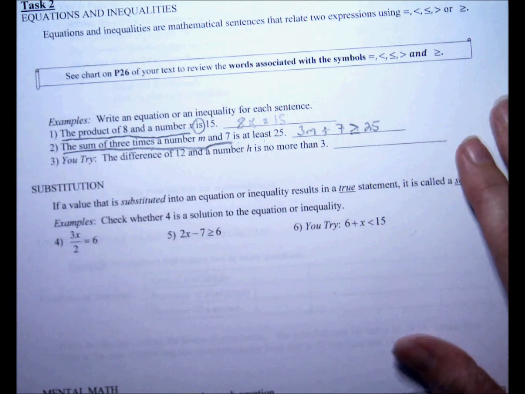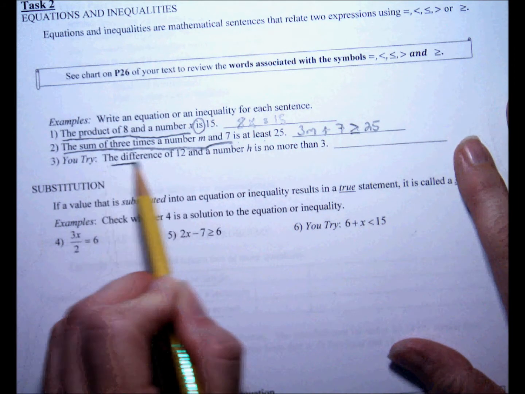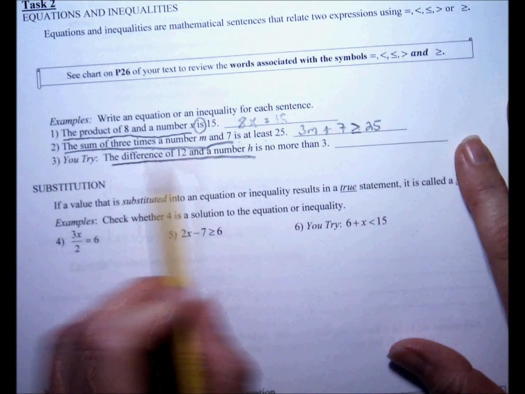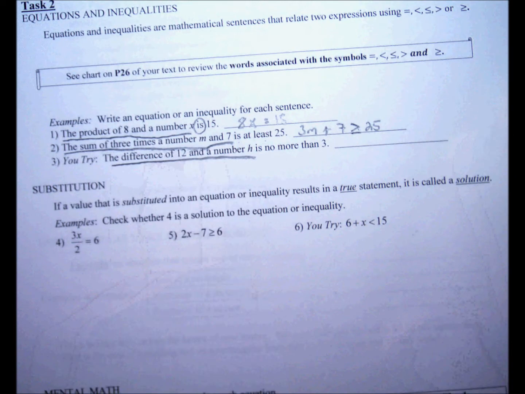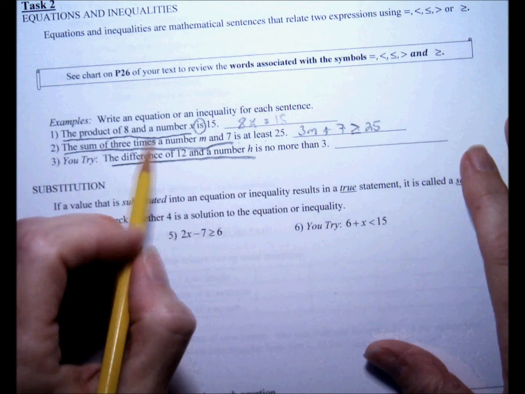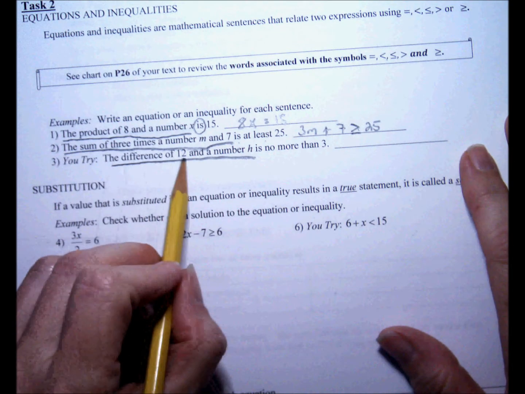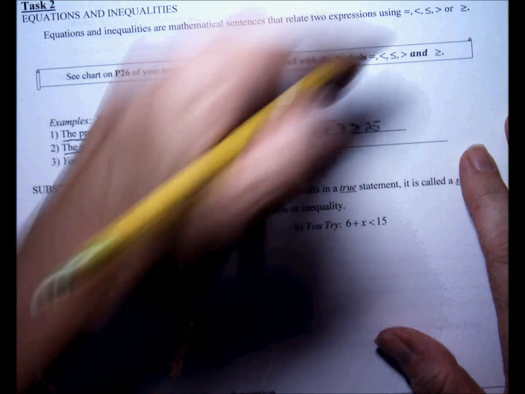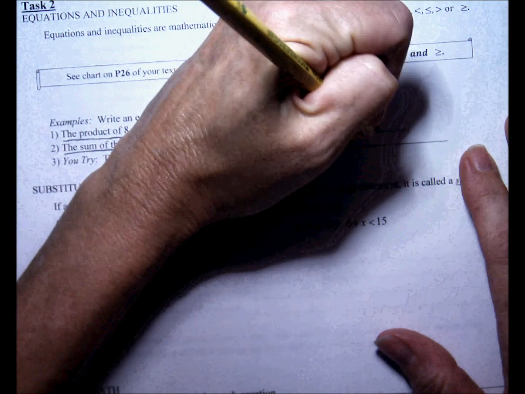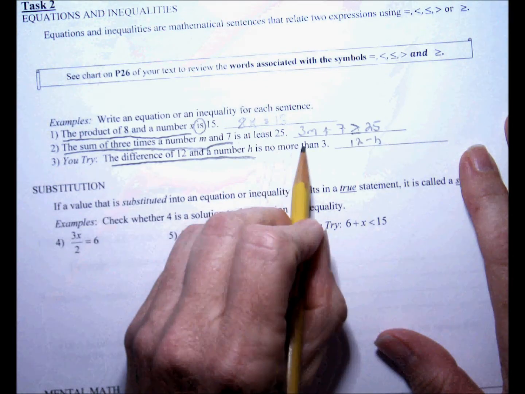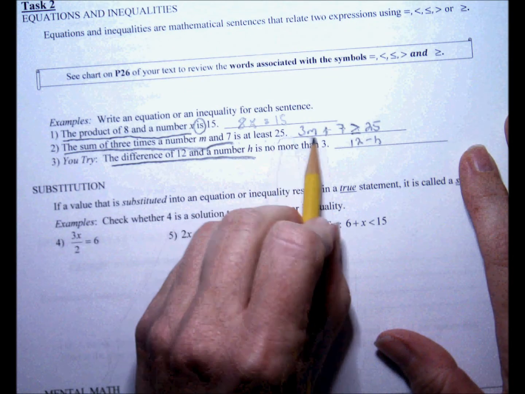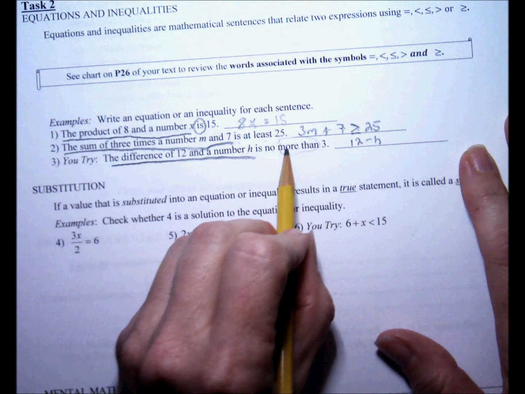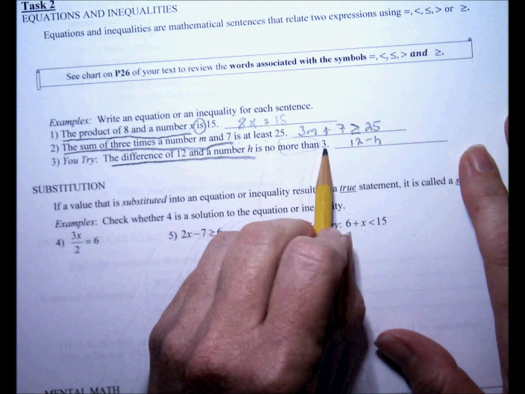Okay, now you try, which means I want you to hit pause and try it, and then come back and check your answer. Alright, so the difference of 12 and a number h, and generally subtraction goes sequentially, although that's not always the case. You do have to be careful, but it's generally written the way you read it. The difference of 12 and a number h is 12 minus h is no more than 3.